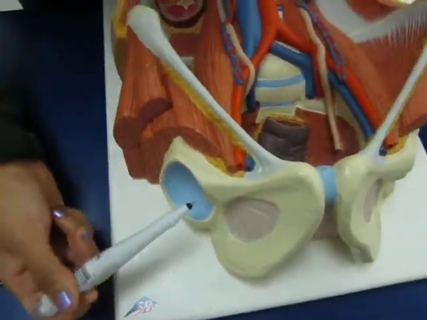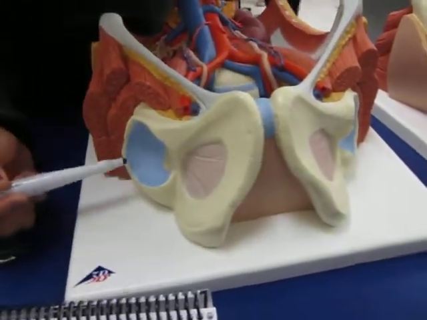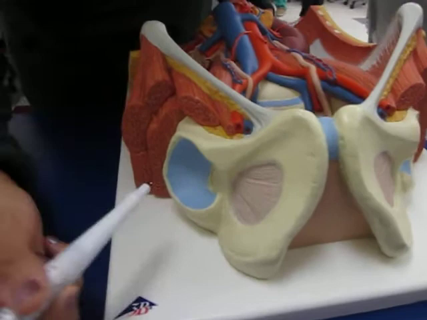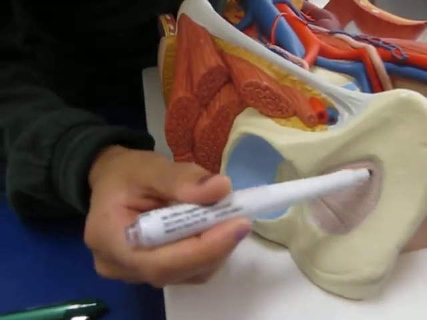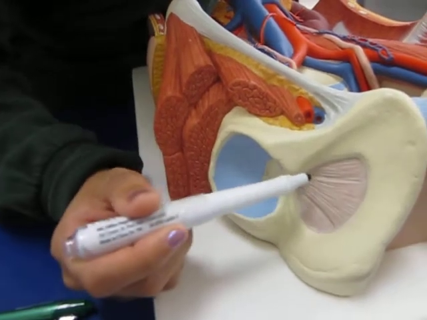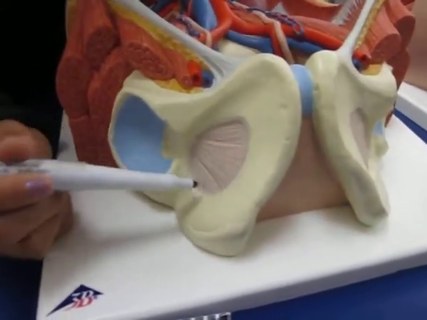Alright? Moving along. This whole bone right here is your pubic bone. This right here is your acetabulum. What inserts right here? It's the head of the femur bone. This right here, this opening, is called the obturator foramen. And inserting right here is the obturator membrane.